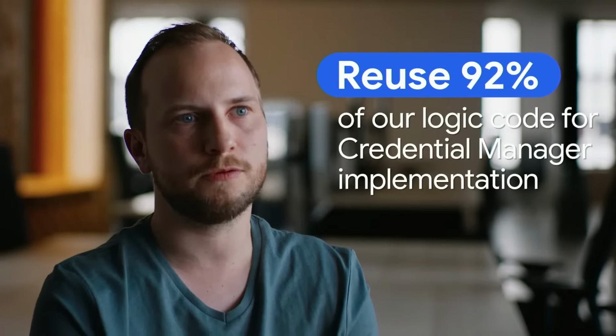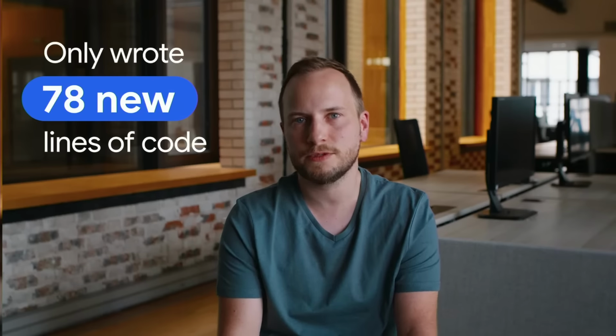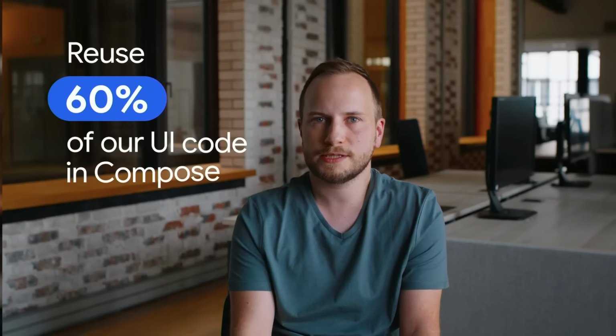One of the main advantages of the Credential Manager API is that it's unified between phone and Wear OS. That leads to some great surprises because we are able to reuse up to 92% of our logic between both platforms, and that meant that we only had to write 78 new lines of code just for the Wear OS implementation. On top of that, because we have a design system based on Compose, we were able to reuse 60% of our UI code for the Wear OS app.